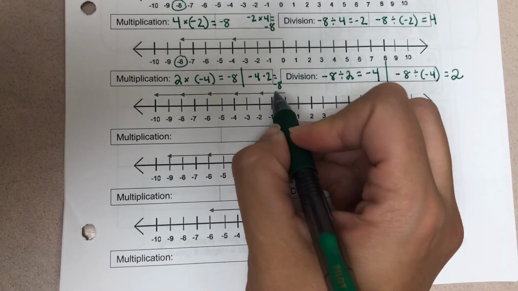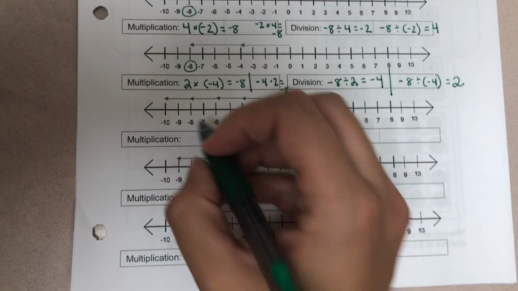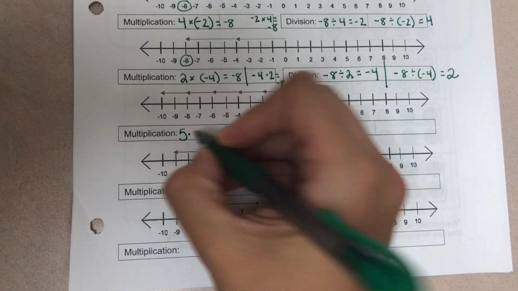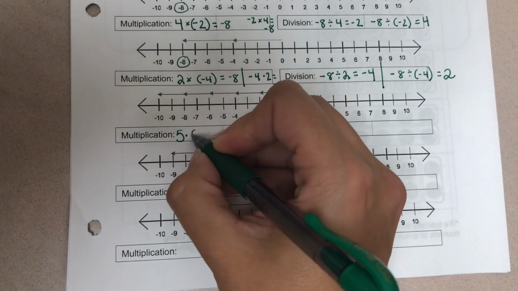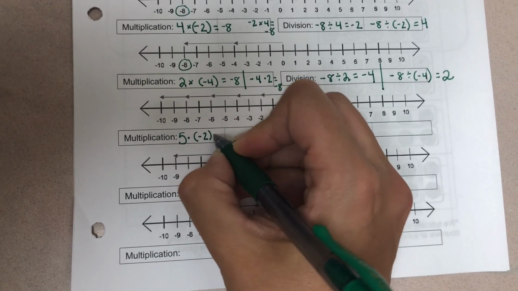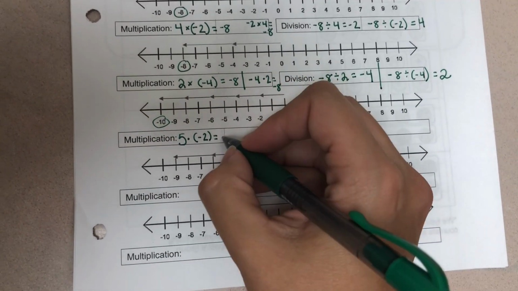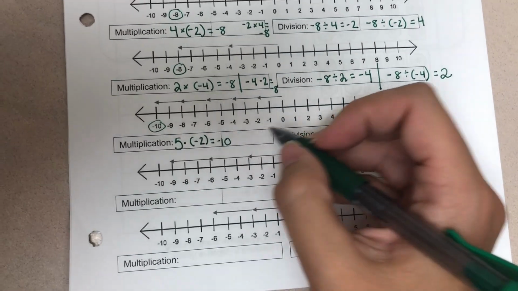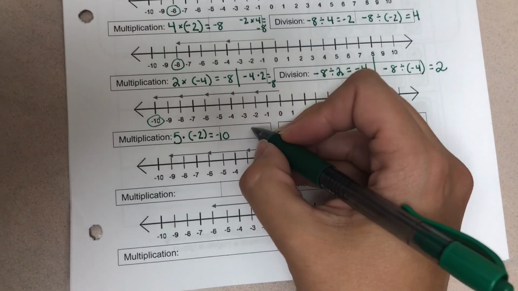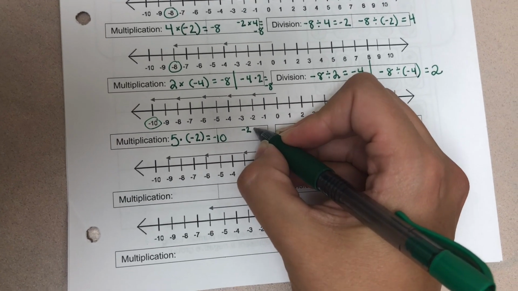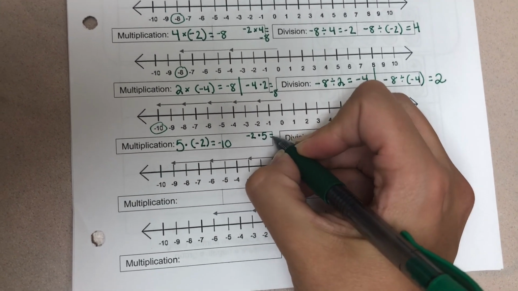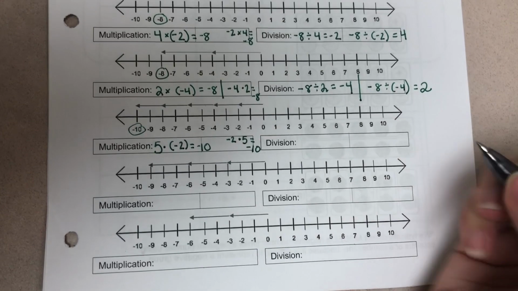So looking at this one, I have 1, 2, 3, 4, 5 arrows. The number of arrows is positive, and each of them are going negative 2. So 5 times negative 2 equals negative 10. The other way I could write that is by flipping the order around and saying I have negative 2 in groups of 5, giving me negative 10.